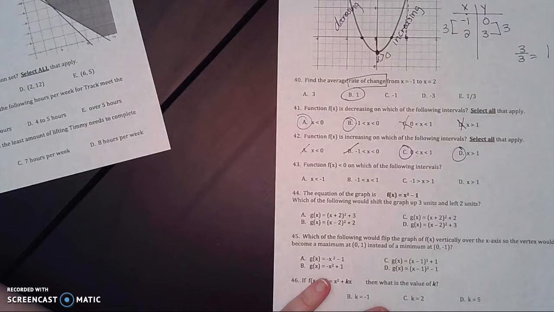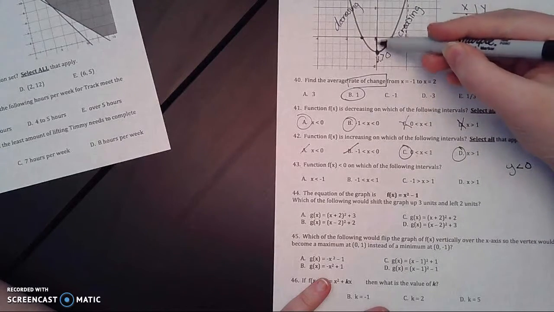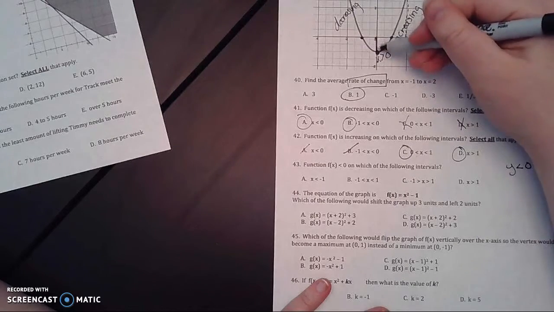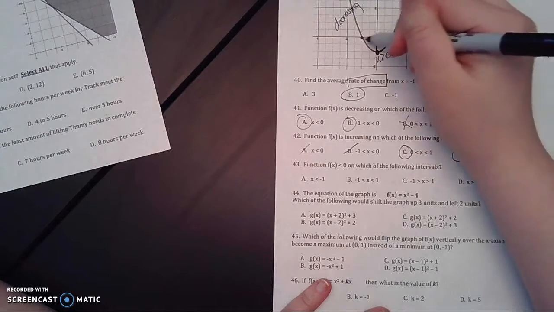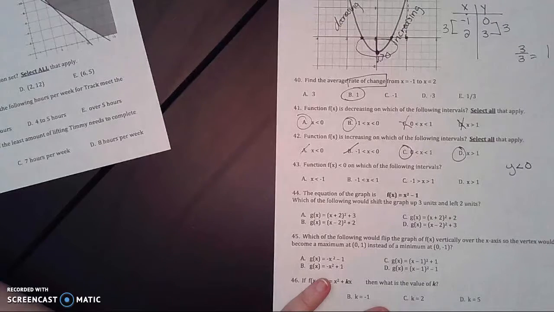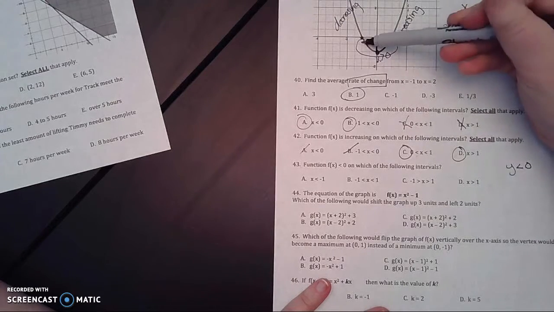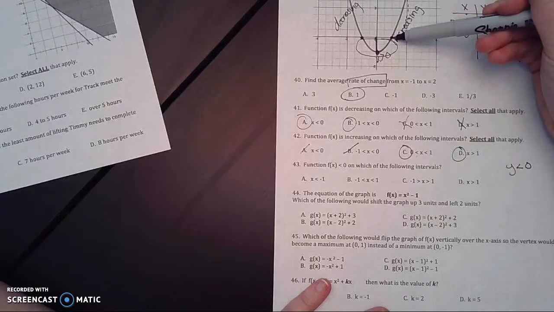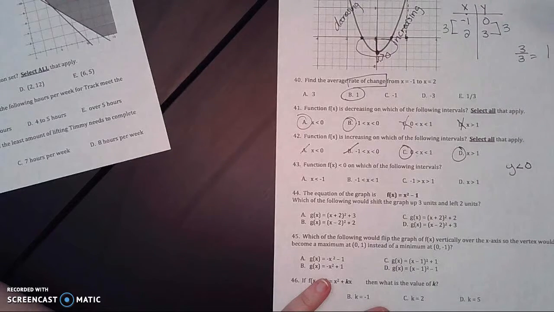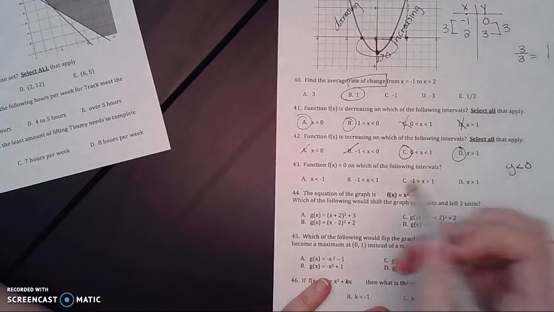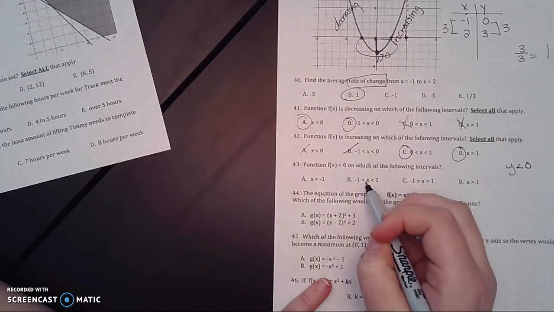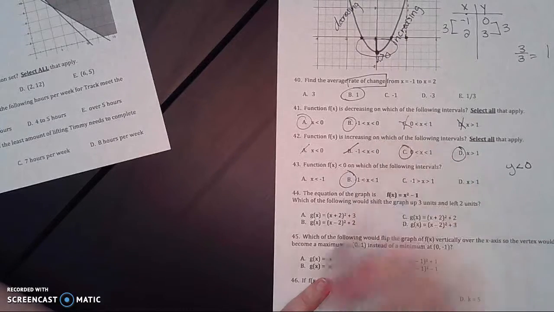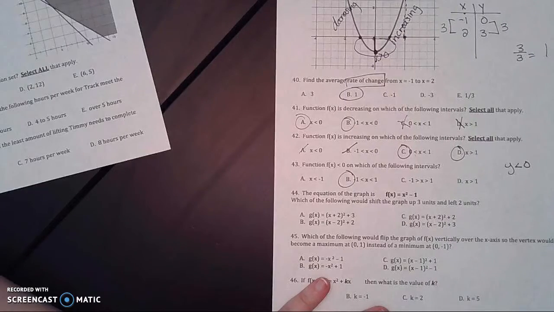Function f of x less than 0 on which of the following intervals? So when y is less than 0. So y is less than 0 in this area down here. So any of these points are all less than 0 for your y. So from -1 to 1, your y is less than 0. So we're going to say -1 less than x, which is less than 1. So B. It's all values between -1 and 1.